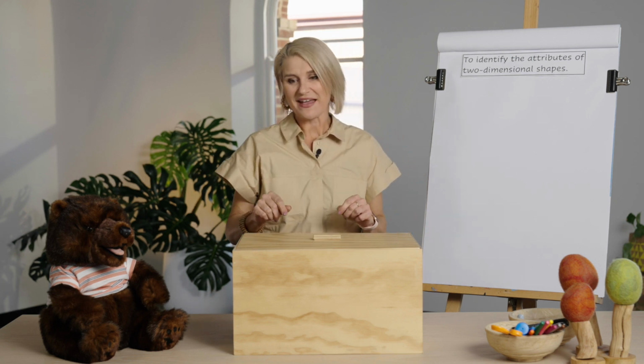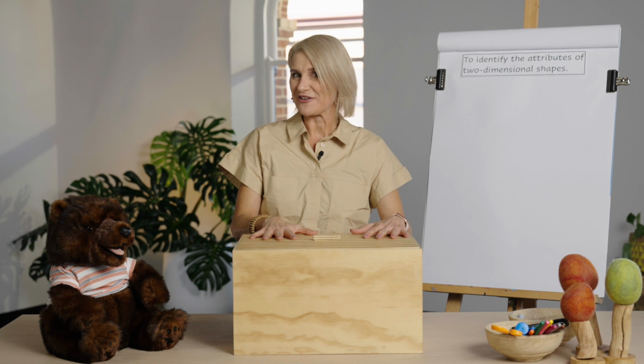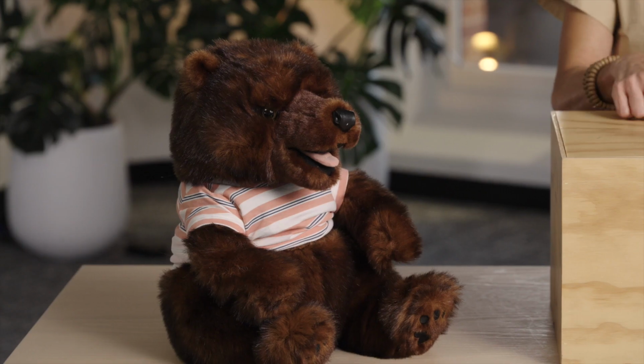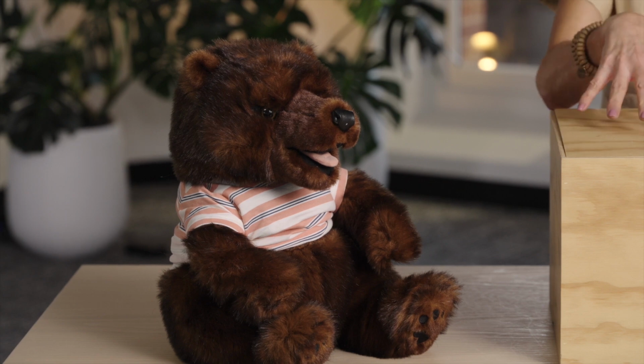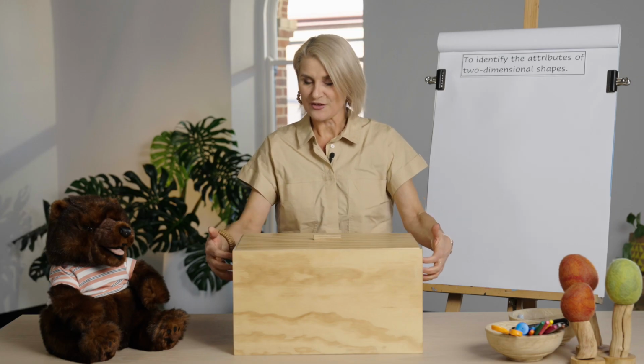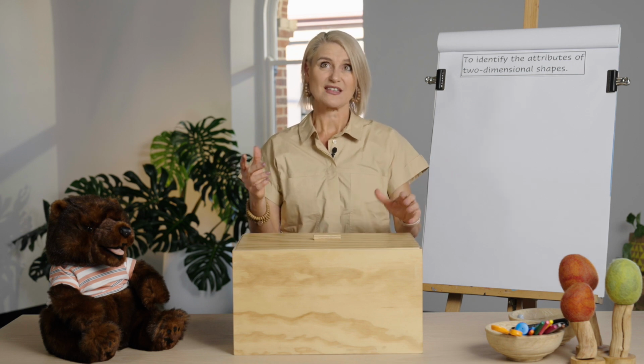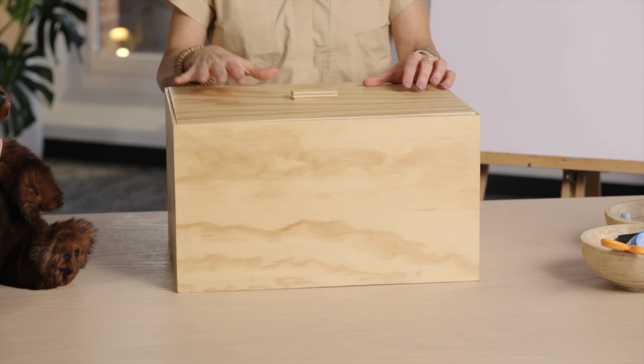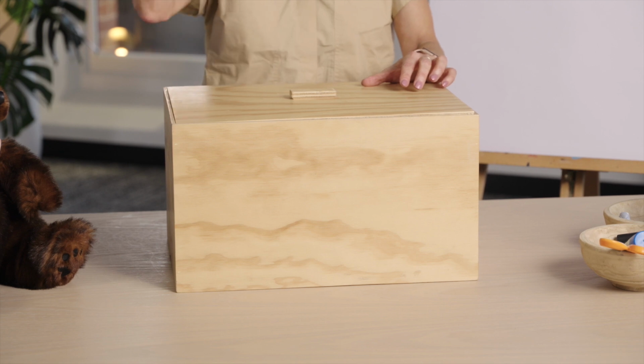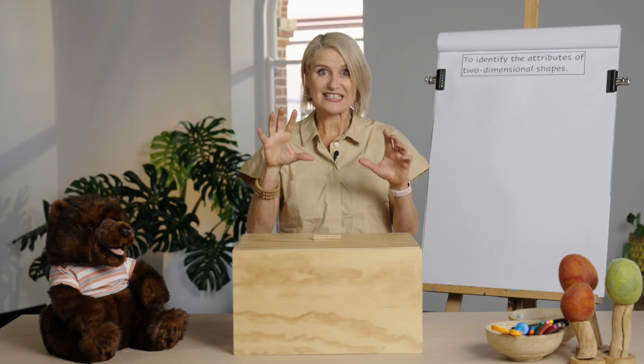Do you know, Baby Bear, we have got our very favourite activity to do. We've got our mystery box. And inside our mystery box, it's a mystery because we can't see inside it. It's got solid sides, a front and a back, and we can't see. So we need to listen to the clues and we need to use that information to formulate a guess and to see if our guess is correct.